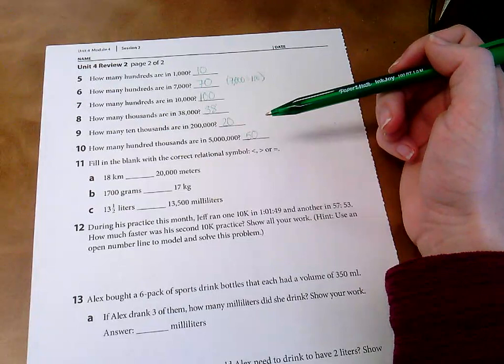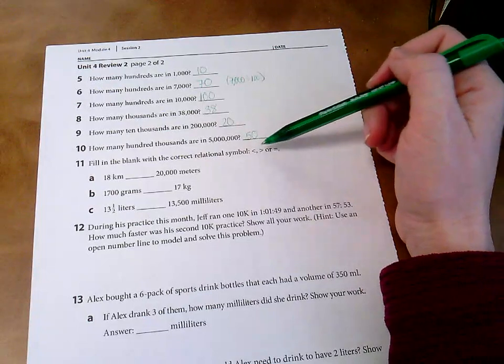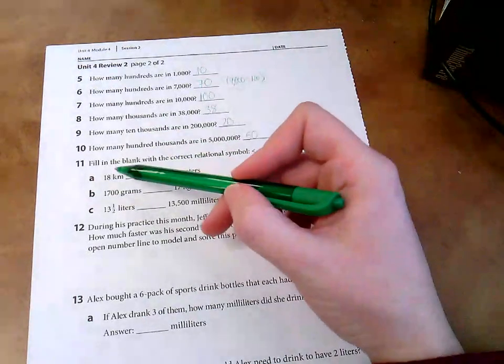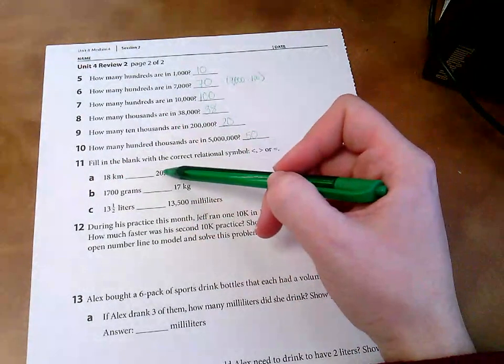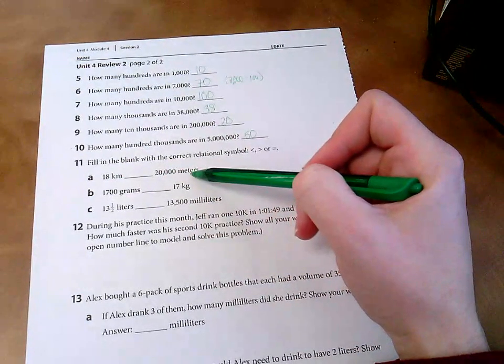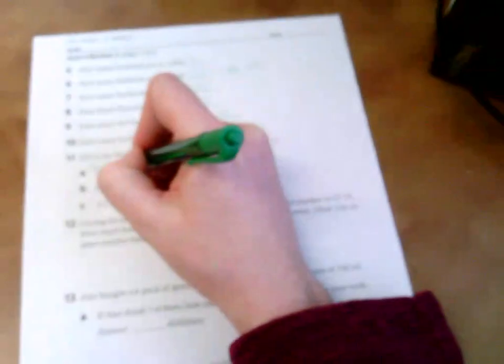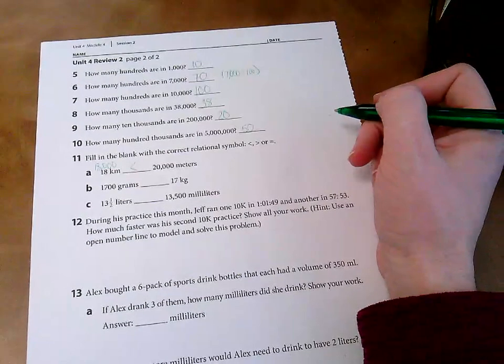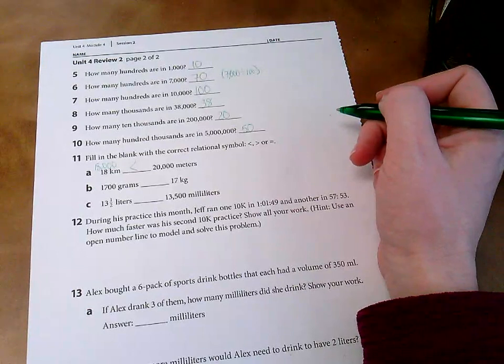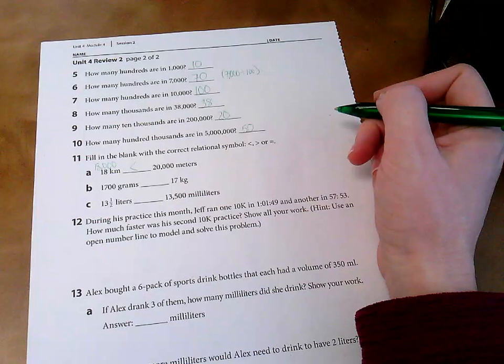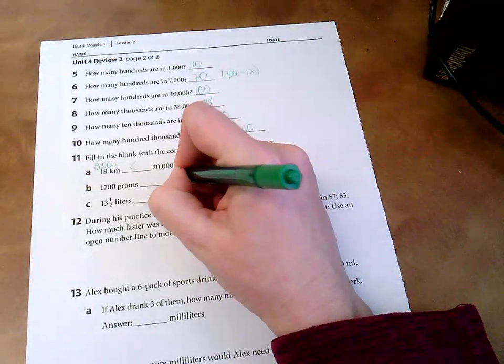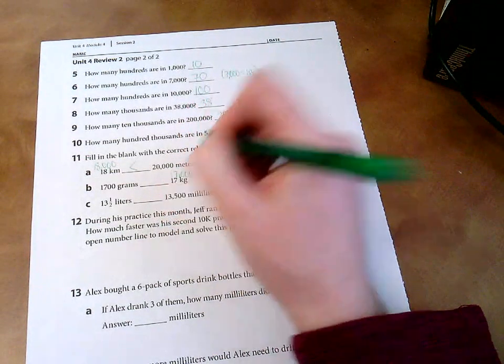Fill in the blank with the correct relational symbol, so less than, greater than, or equal to. 18 kilometers and 20,000 meters. Well, there's 1,000 meters in a kilometer, so if I do 18 times 1,000, I get 18,000, and 20,000 is bigger. 1,700 grams or 17 kilograms. There's 1,000 grams in a kilogram, so this would be 17,000. Which is bigger?